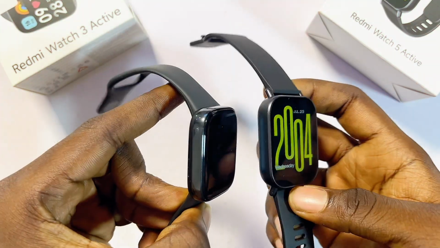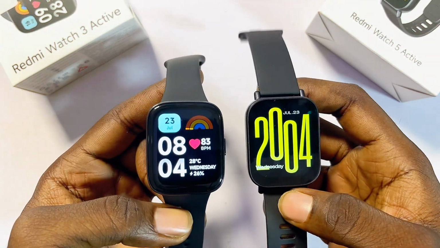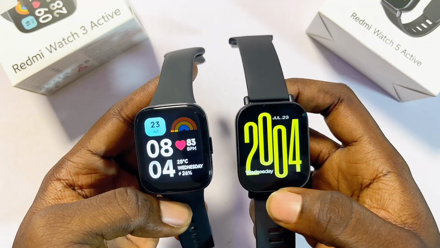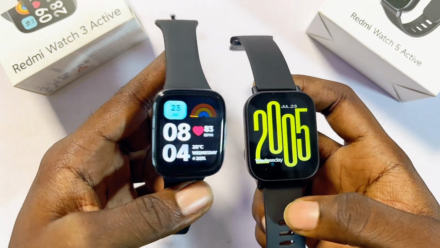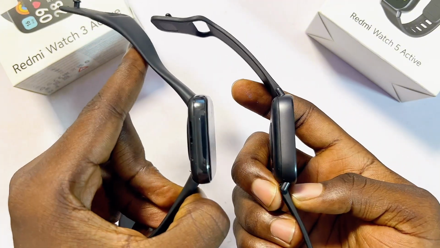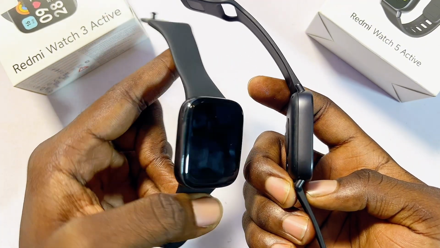Meanwhile, keep in mind that the speakers on the Redmi Watch 5 Active are also a little bit better than the ones on the Redmi Watch 3 Active, so you're getting better stereo and better speaker loudness, so you can properly hear whenever you make and receive calls with your Redmi Watch 5 Active than the Redmi Watch 3 Active.